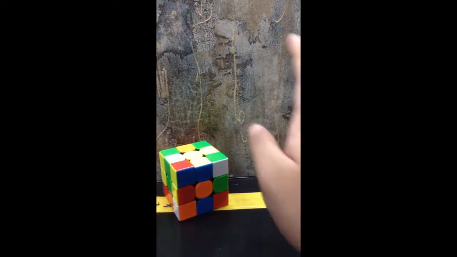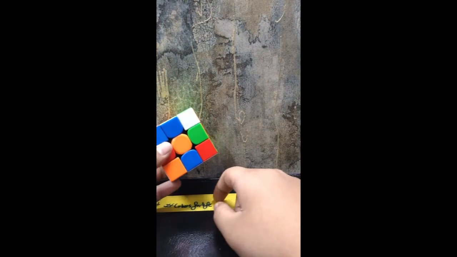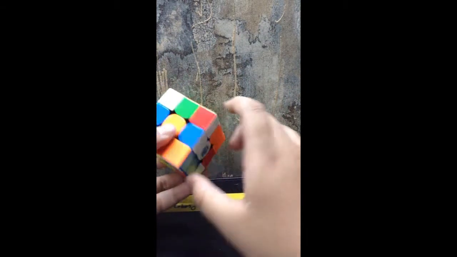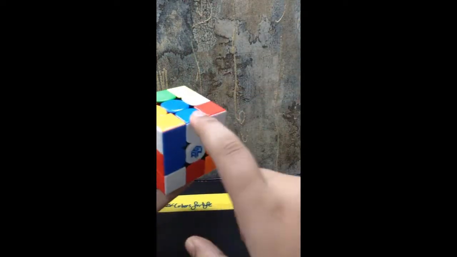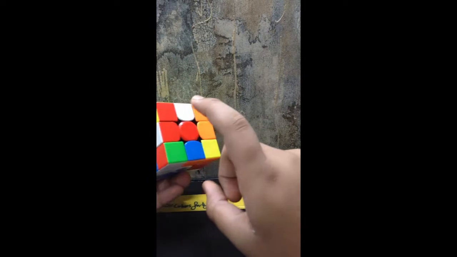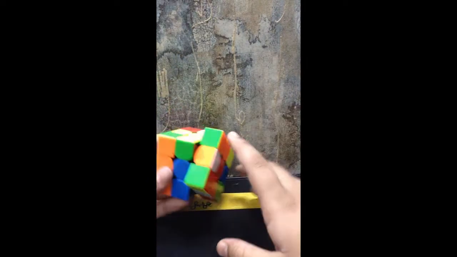Okay, so let's move on to the first case of direct cross. The first case is the easiest of them, when the white is on the down part. So how do you do this one? You just align it. Yeah, that's it. And then the next one is also pretty easy. Here you just align it like that. Now this one, now there's another.